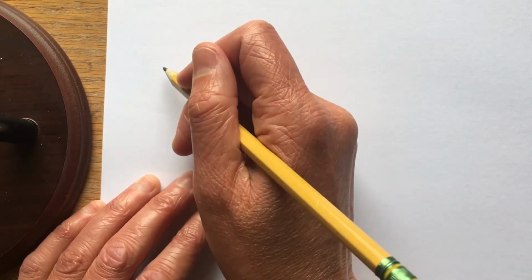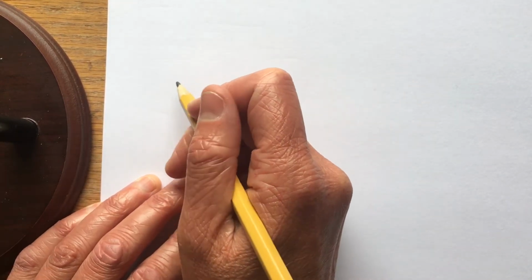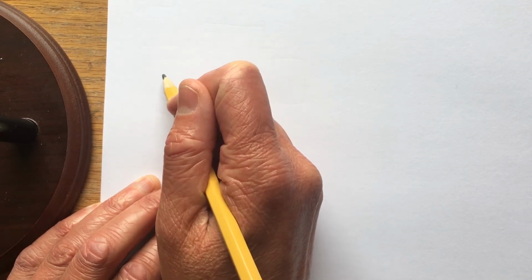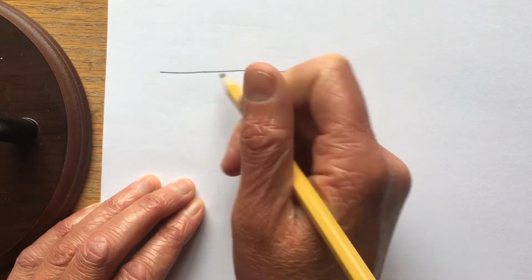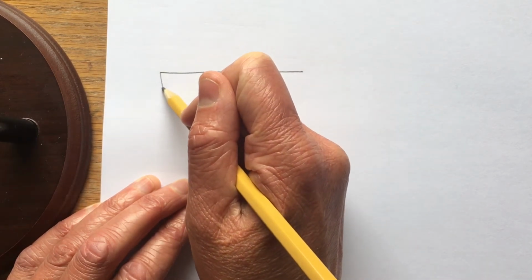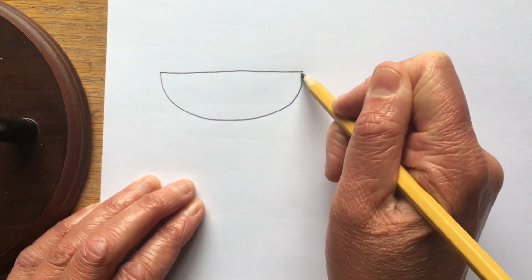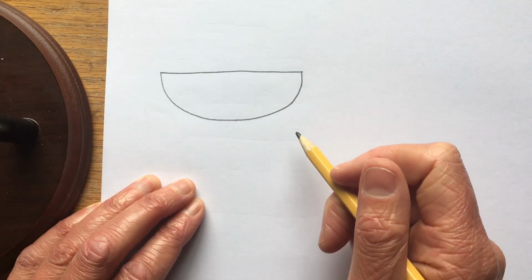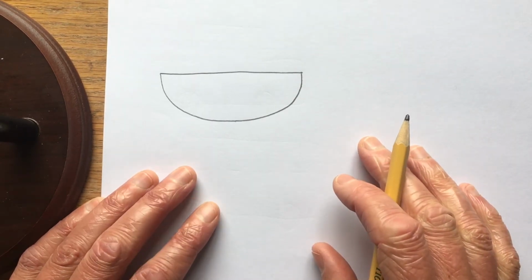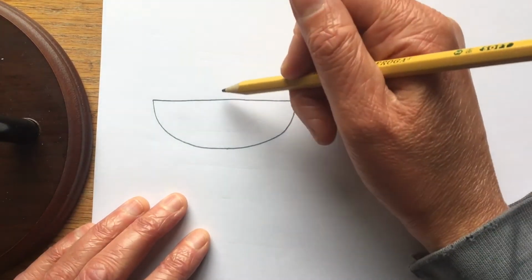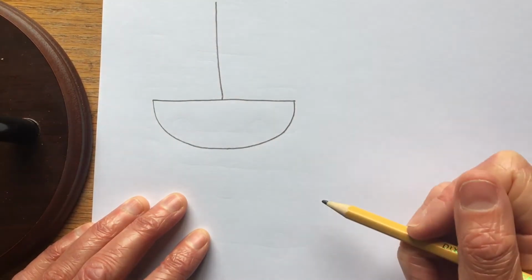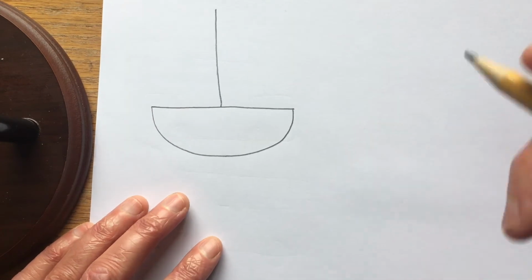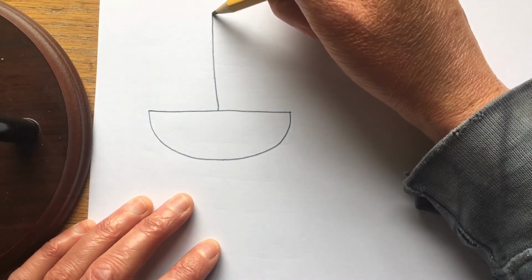So we're going to try drawing a sailboat. A sailboat is going to start with a half of a circle called a semicircle. So we can draw a line and then a curve that goes down. Now, coming up from that semicircle, there's going to be a tall line on my boat. And it's going to have some sails because this is going to be a sailboat.